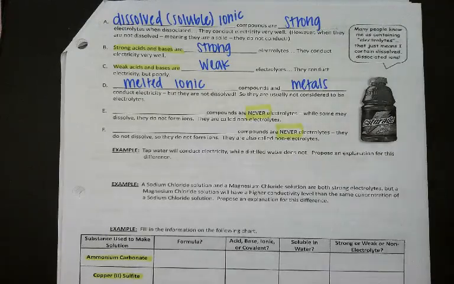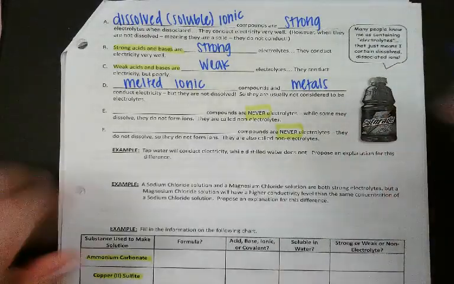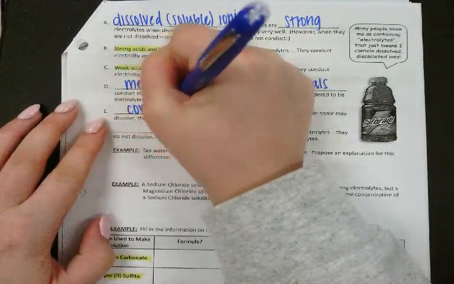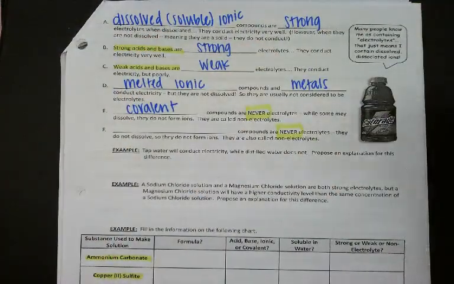Again, melted ionic compounds and metals do conduct electricity, but they are not dissolved, so they are usually not considered to be electrolytes. Covalent compounds are never electrolytes. While some may dissolve, they do not form ions. They are called non-electrolytes. Again, I talked to you about sugar.